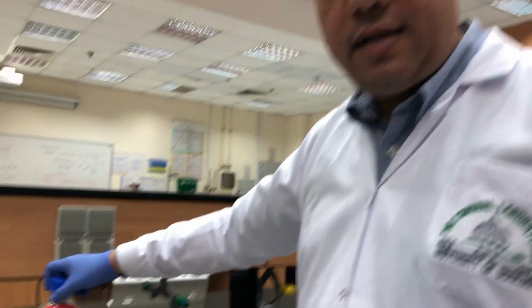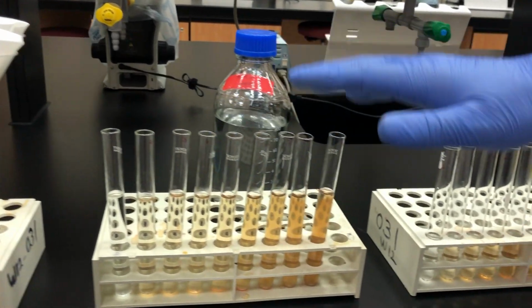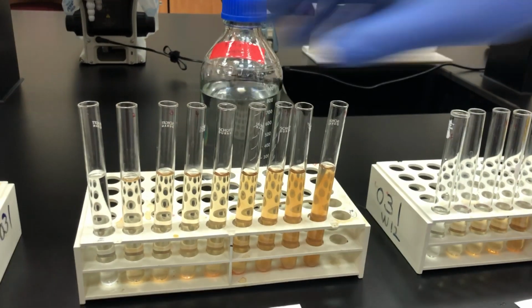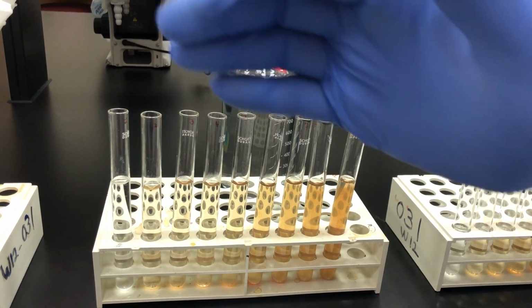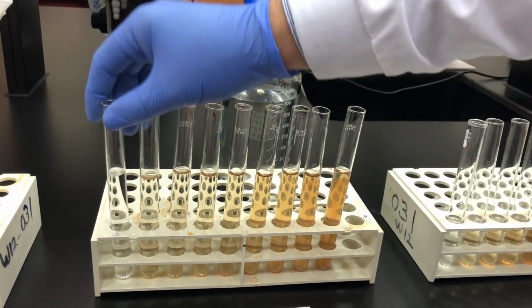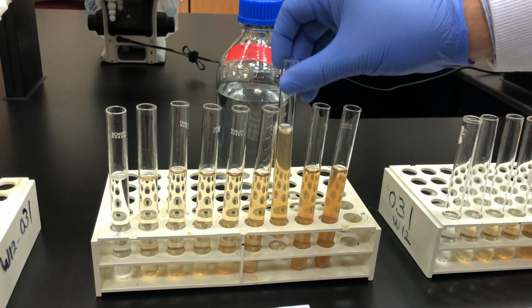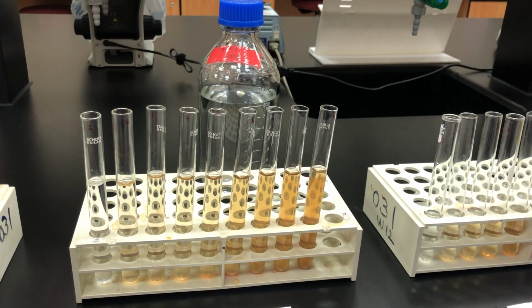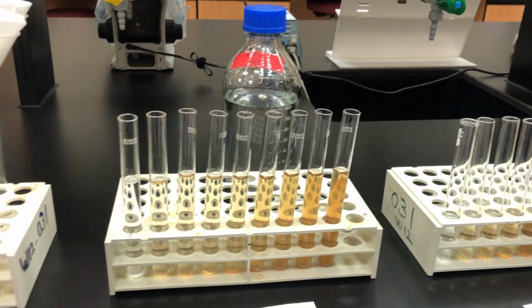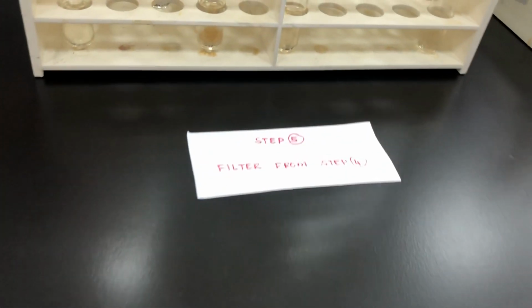Now we add 8 ml of the trichloroacetic acid. So again, I will not add 1 or 2, we add 8 ml. Again, refer to your manual. What will happen here? You will find the solution became turbid. That means the protein is precipitated. So it's fine. Now I will go to the following step as per the procedure in the manual.